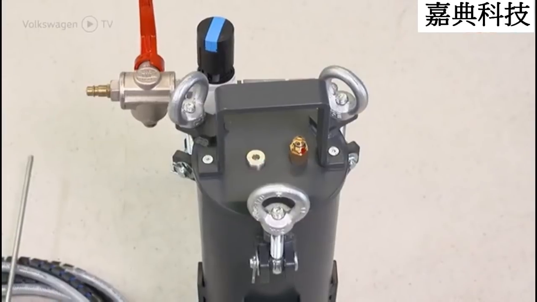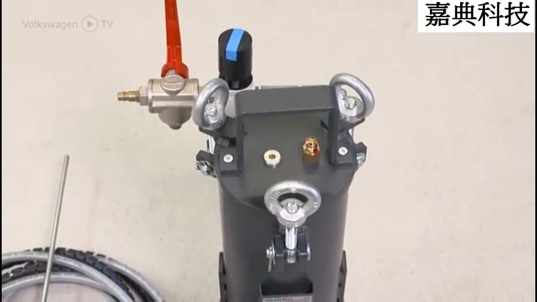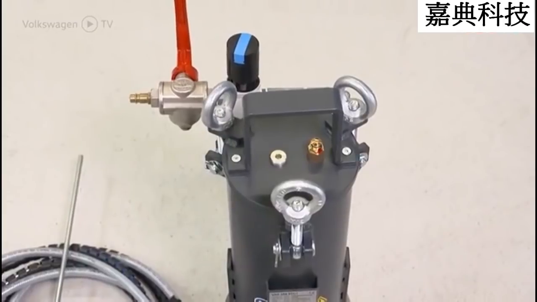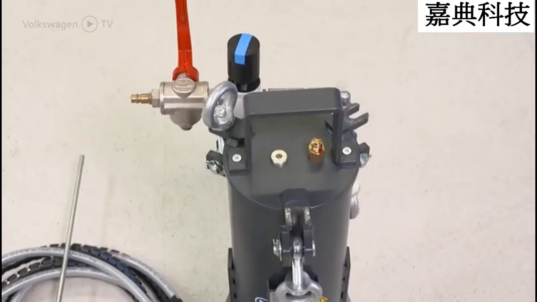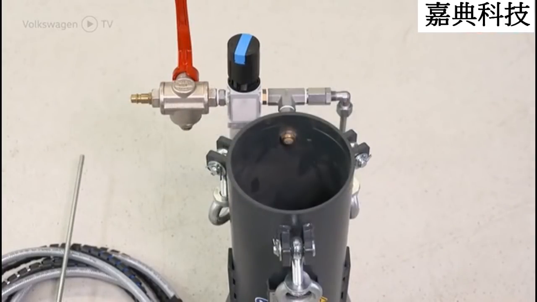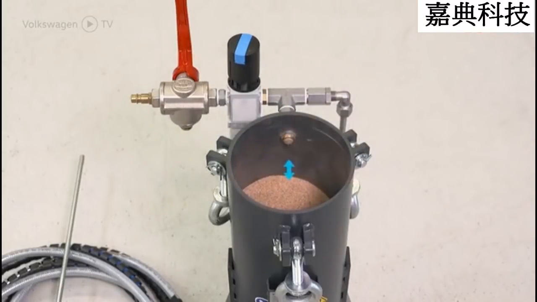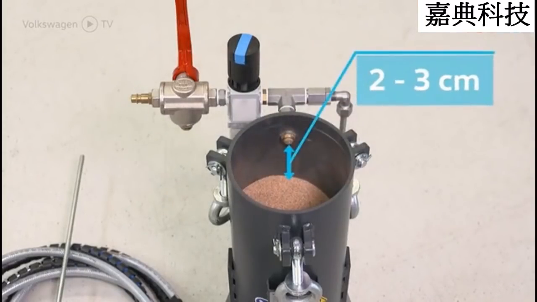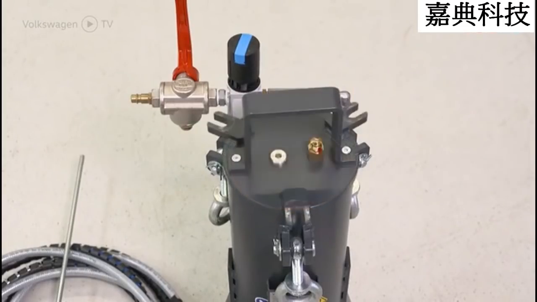First, fill the blasting unit with granulate. Caution: during this process, the device must not yet be connected to the compressed air supply. Loosen the eyelets and remove the cover. Fill in new granulate up to about 2 to 3 centimeters below the supply air connection. Reattach the cover and tighten the eyelets hand tight.